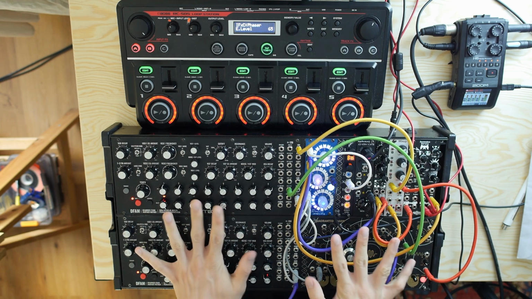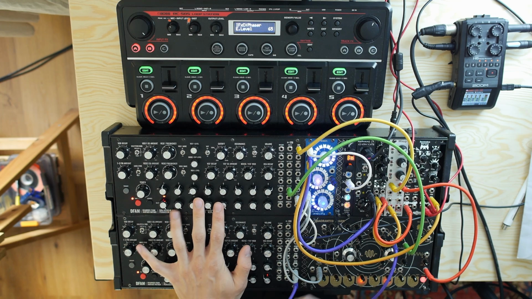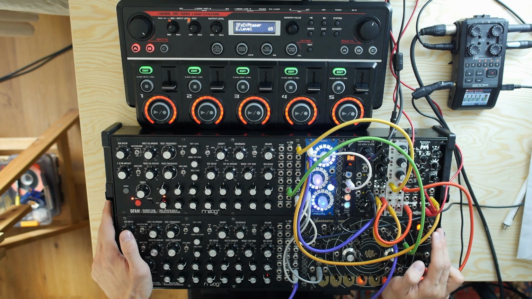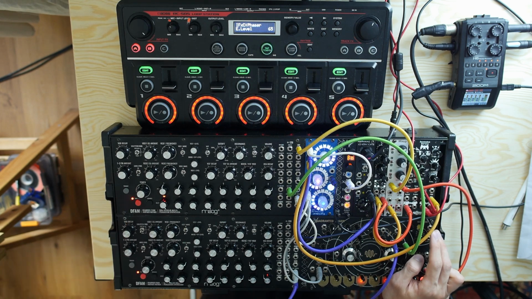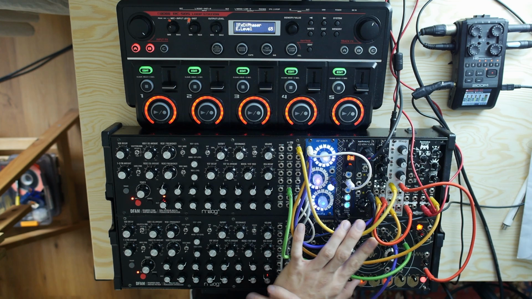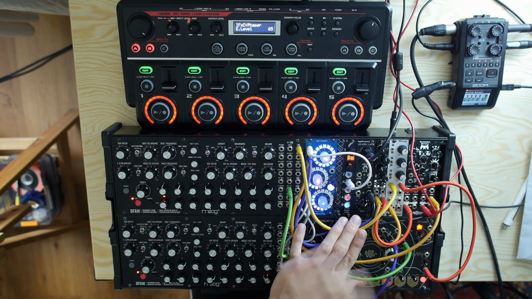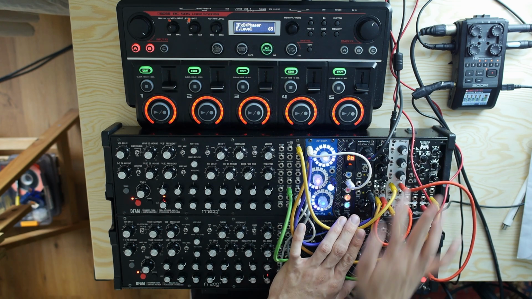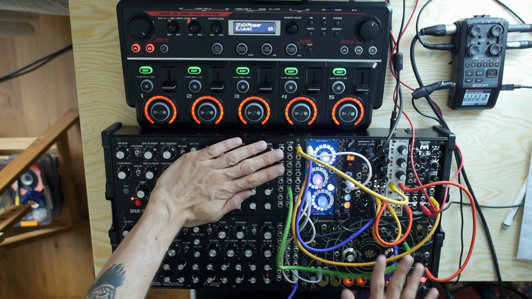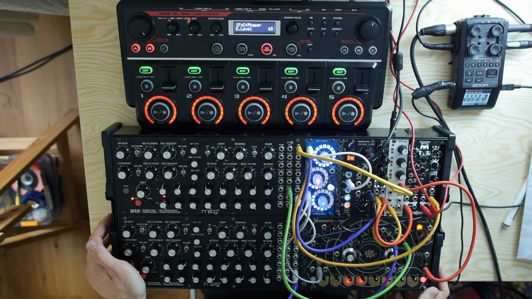Okay, yes. Now we will come to the last part of this big video, and this is the mixing / recording part. When it comes to mixing, let's have a look at this module. This module here is a mixing module for the DFAM and for the quadranted swarm.